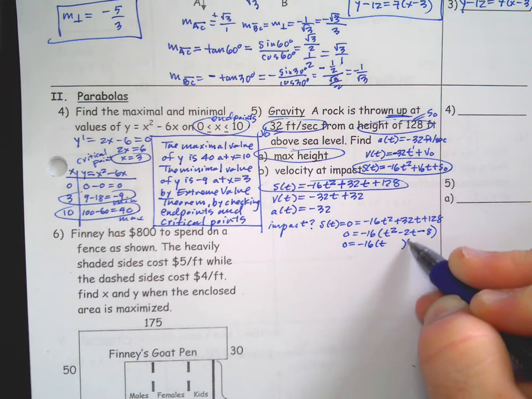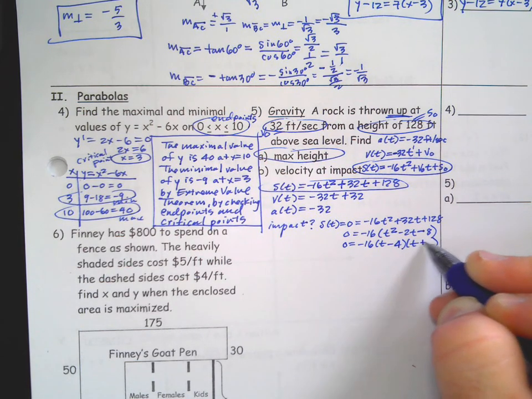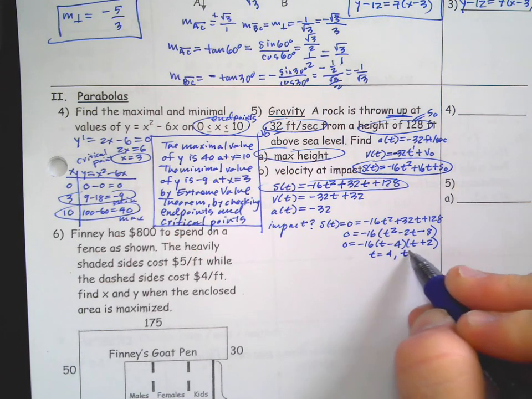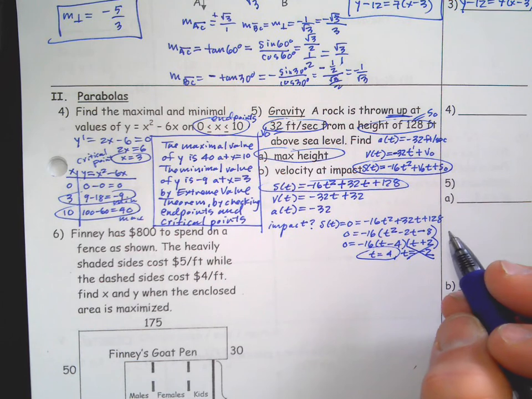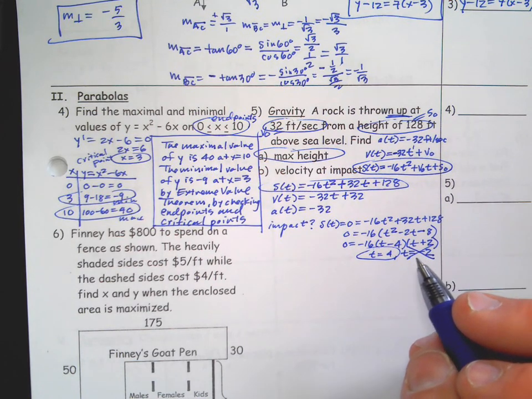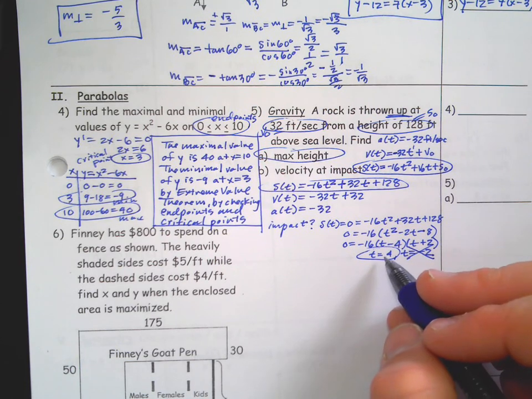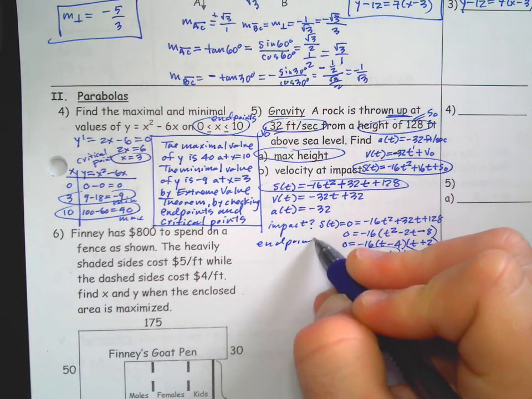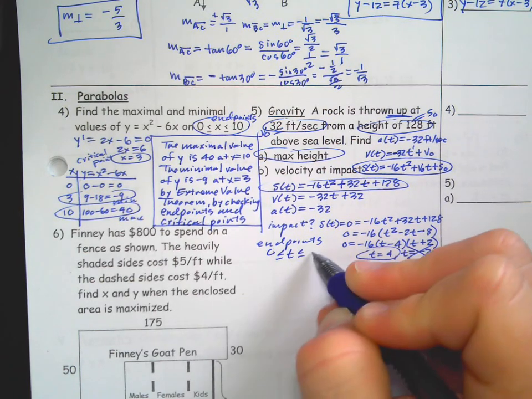Hopefully you can factor this; otherwise we use the quadratic formula. It's going to be t minus 4 times t plus 2, so t equals 4 and t equals negative 2. Now, you usually get 2 times for the impact, but we're not going to go back in time. That would act like the rock was already being thrown before it was thrown. So that's your other endpoint. The endpoints for time are going to be 0 and 4.